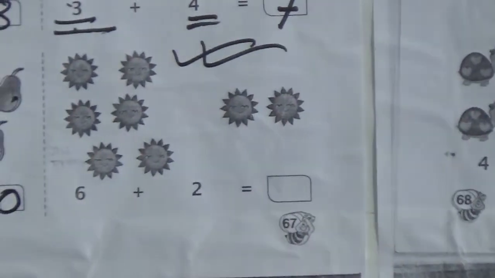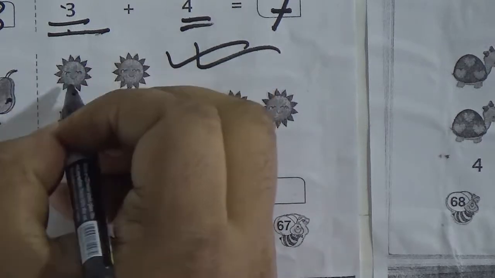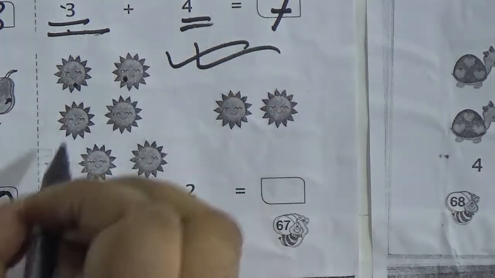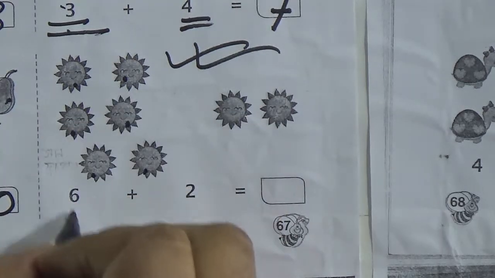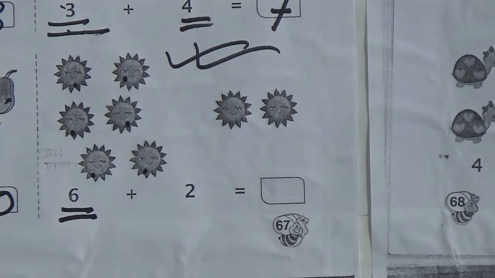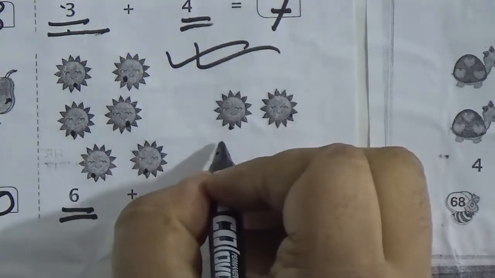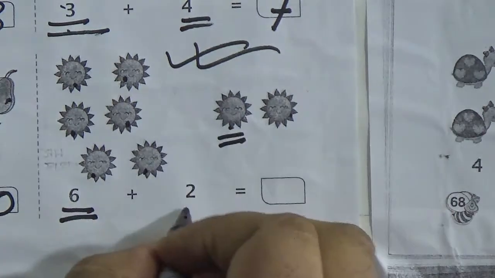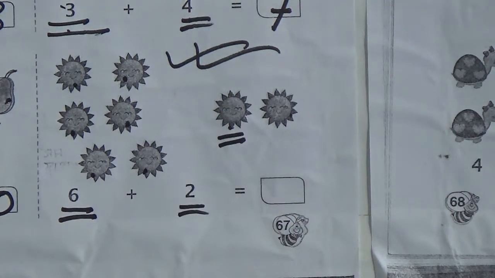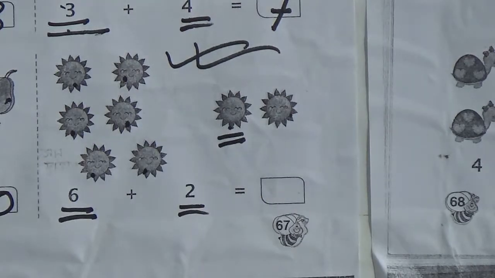Our next figure is some sunflowers. So how many sunflowers are there in the figure? At first 1, 2, 3, 4, 5, 6. So at first there are 6 sunflowers, and next 1 and 2. That means on the other side there are 2 sunflowers. Now we add 6 sunflowers with 2 sunflowers.